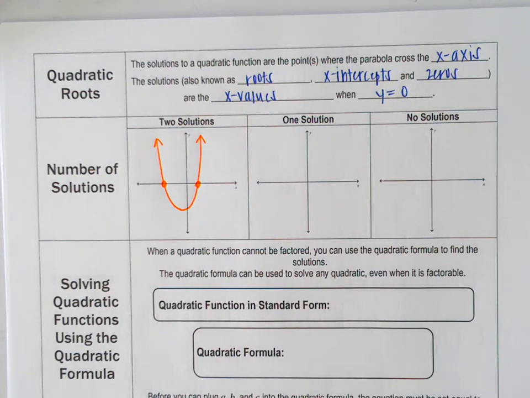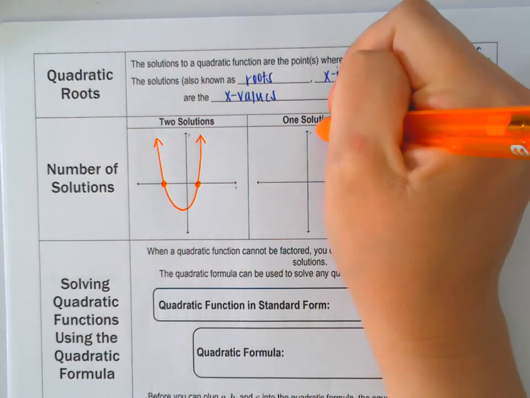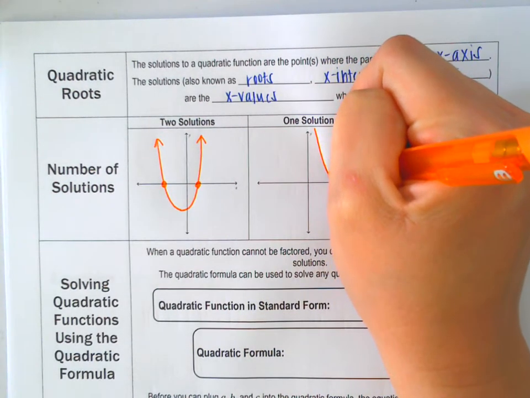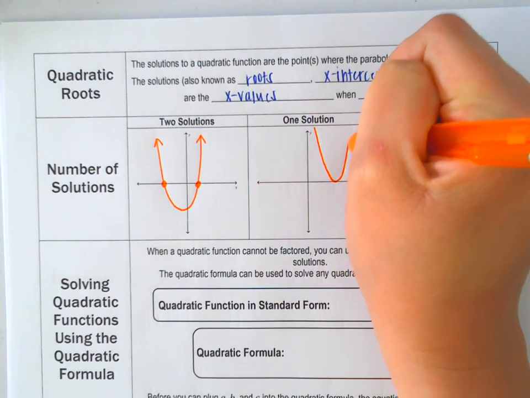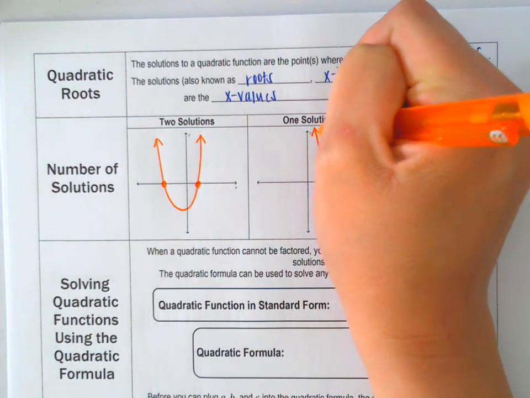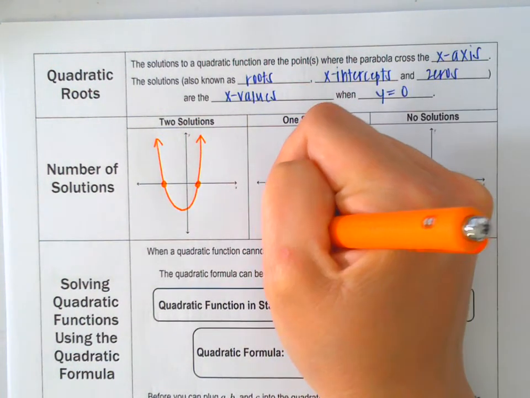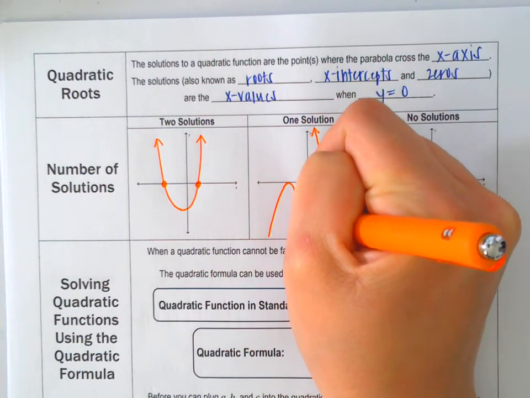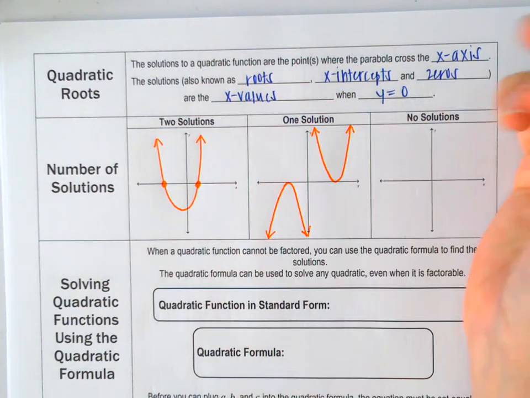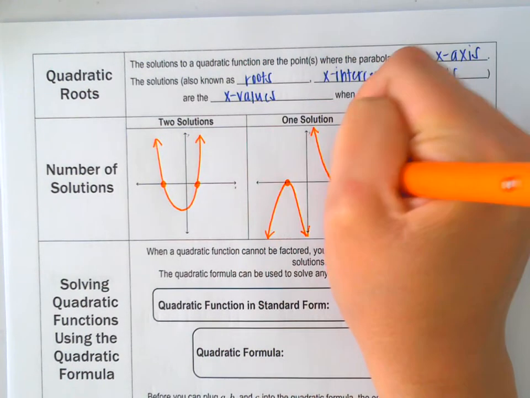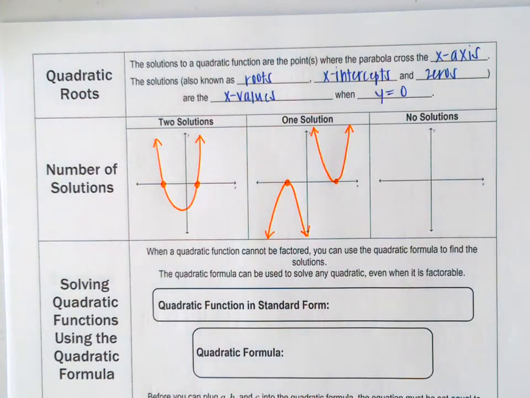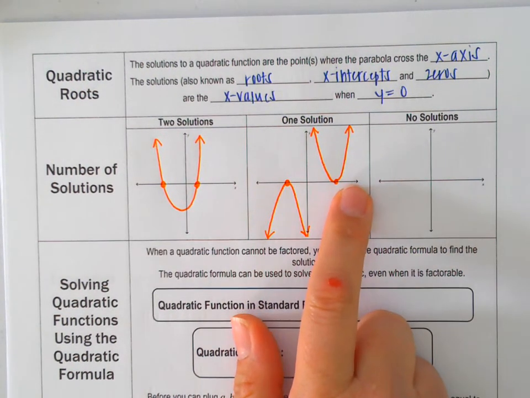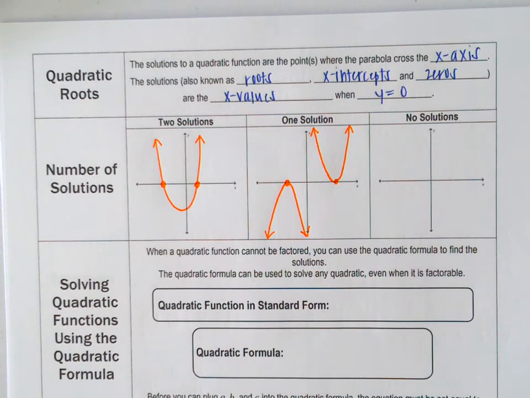Now one solution is different. One solution looks something like this. It could be facing down, and it could look like this. So this is something that has one solution. Now, when it has one solution, what is this point also known as? That point is also known as the vertex.